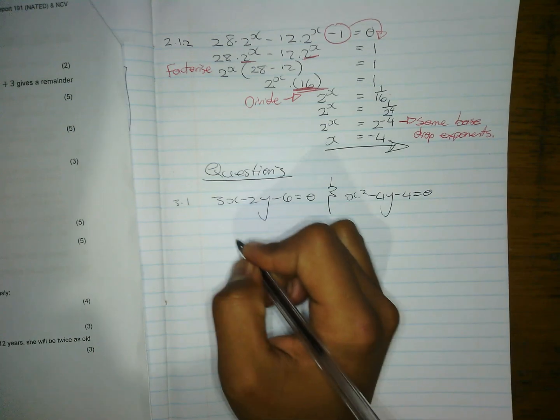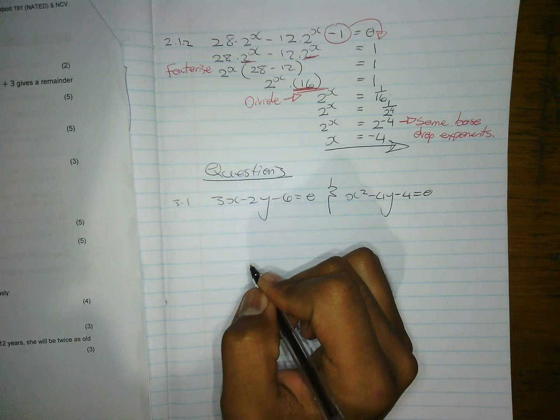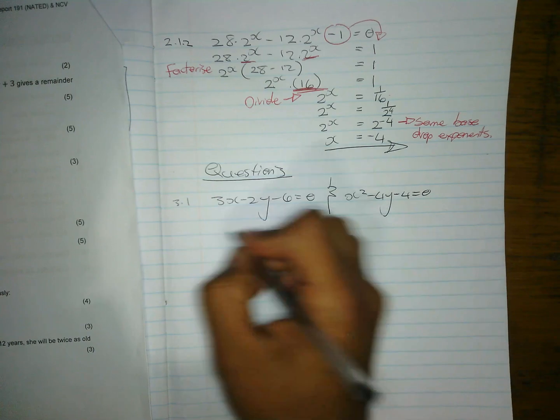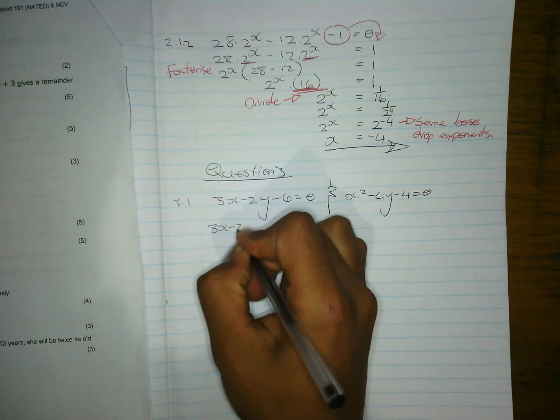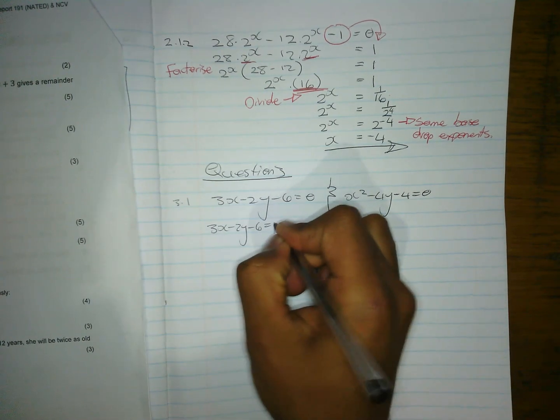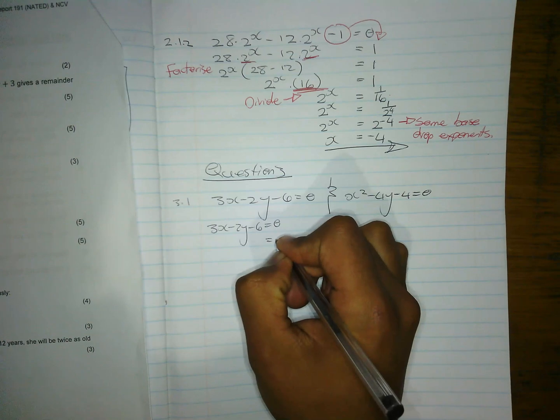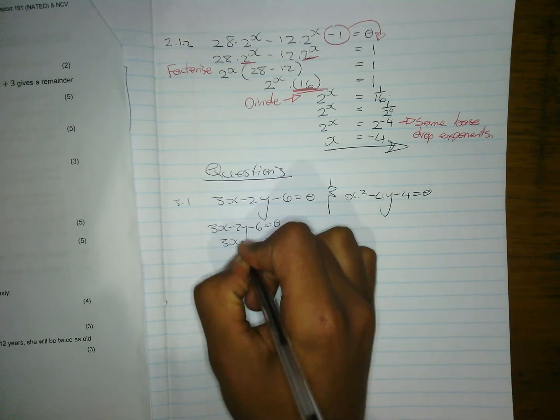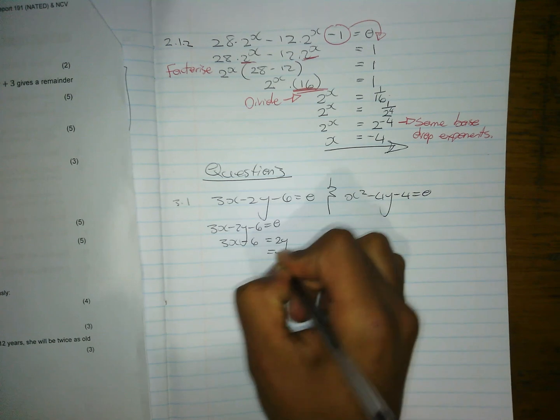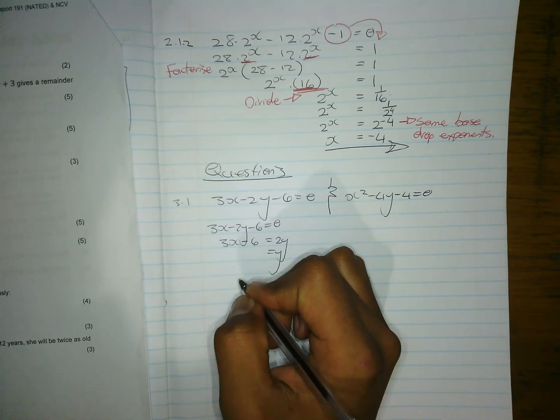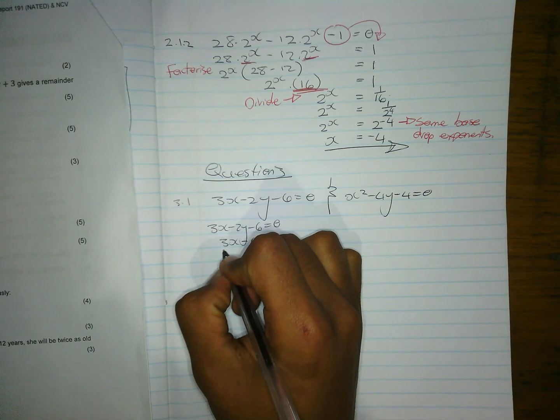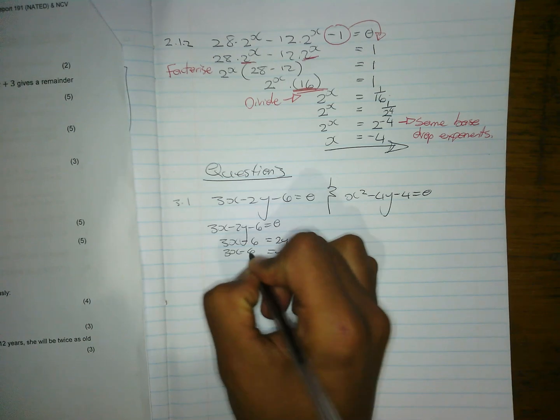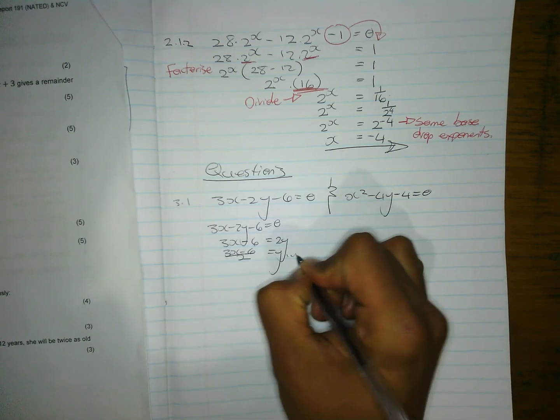So let's get y alone. 3x minus 2y minus 6 equals 0, so 2y equals 3x minus 6, y equals (3x minus 6) over 2.